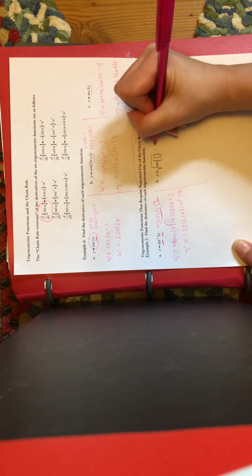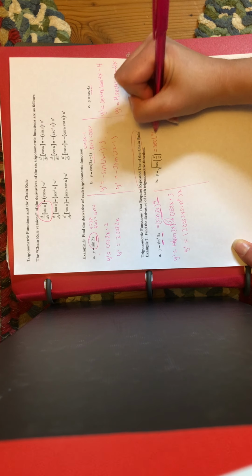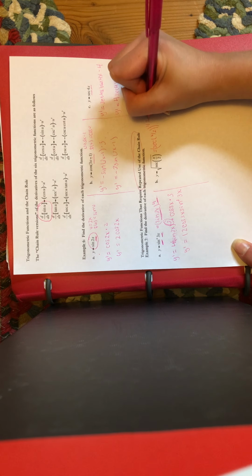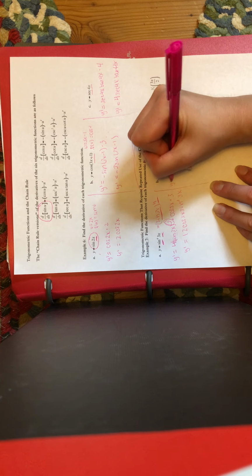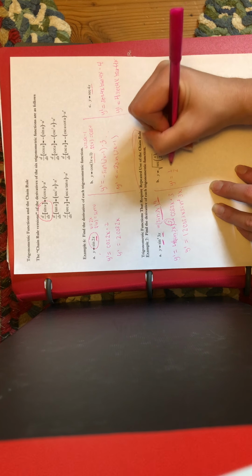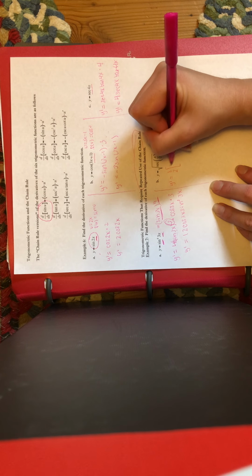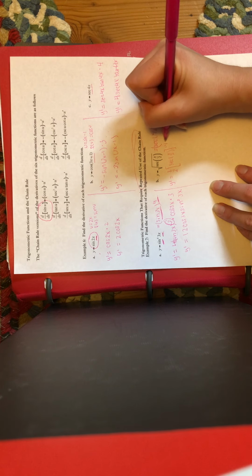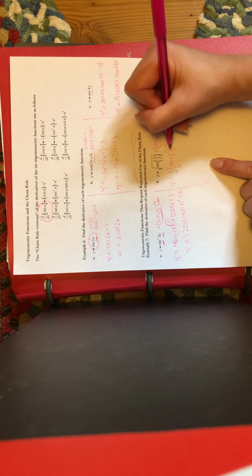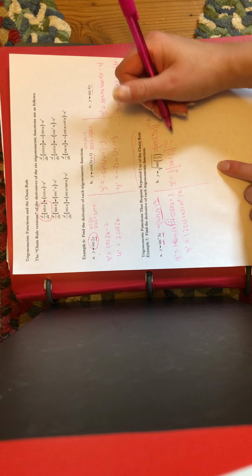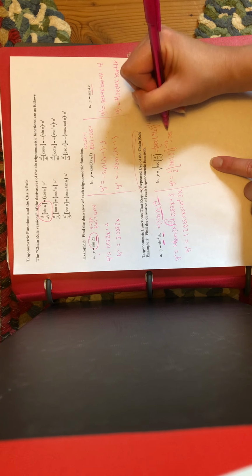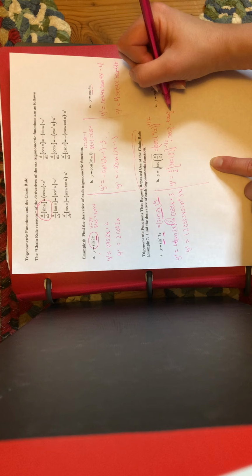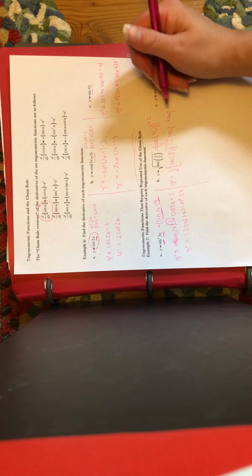So again, we can rewrite this as secant of x over 2 to the 1/2. So first we're going to bring down the exponent, 1/2 of secant x over 2 to the negative 1/2, always n minus 1. And then we have to multiply by the derivative of the inside, which in this case is secant x over 2 times tan x over 2, times the derivative of u, which is going to be 1/2.